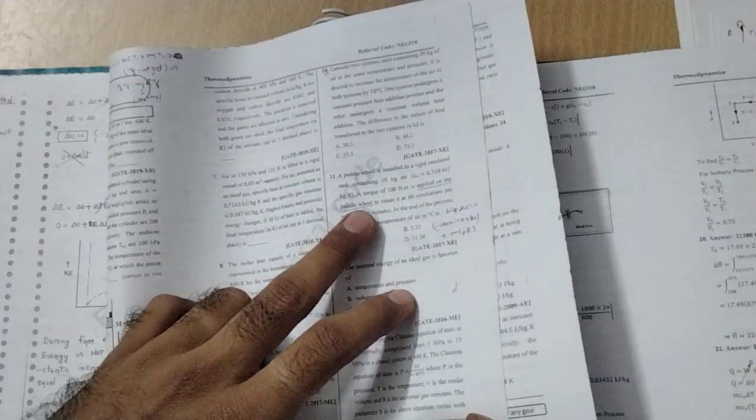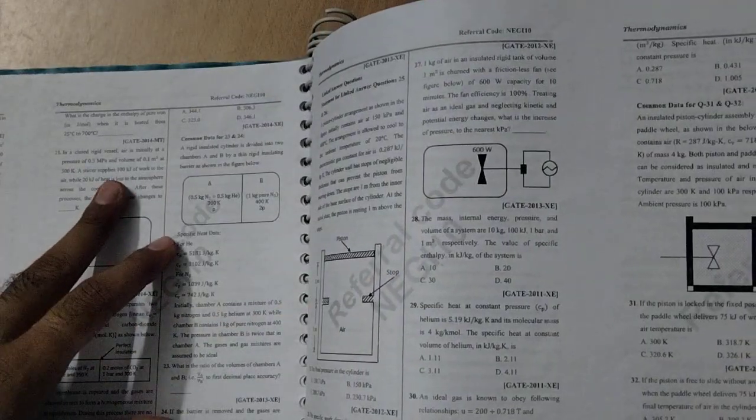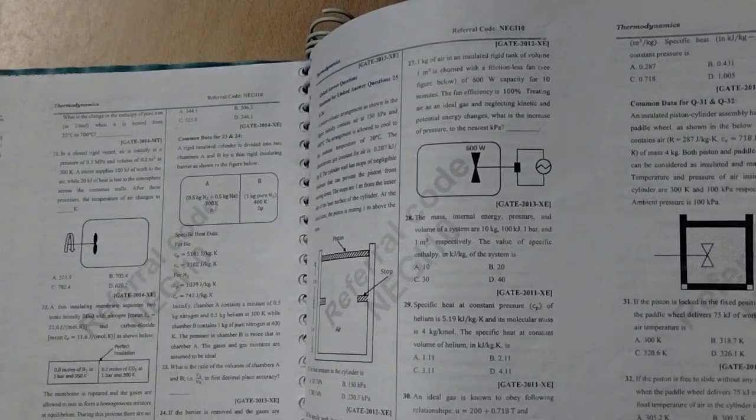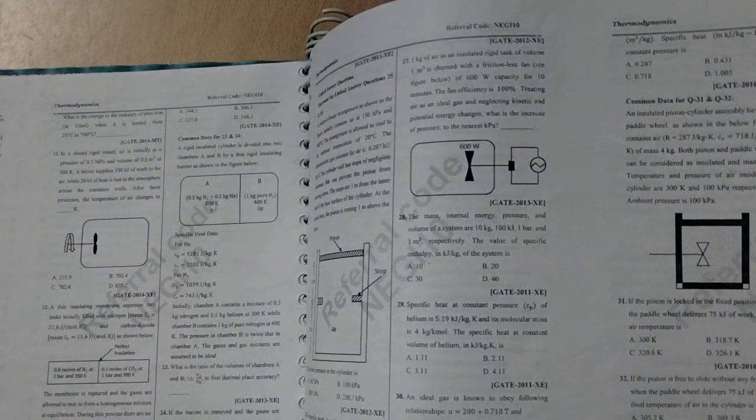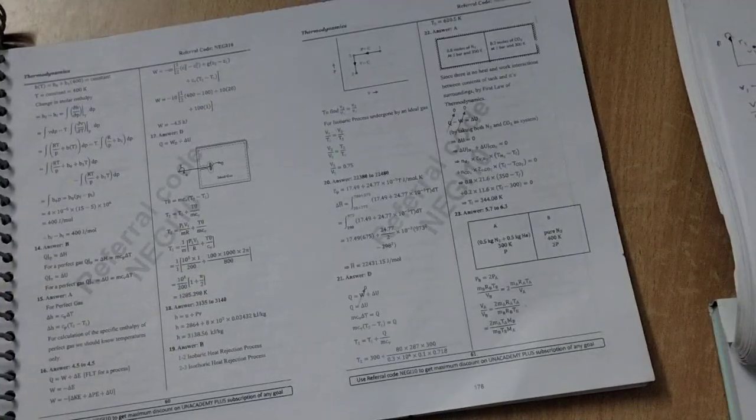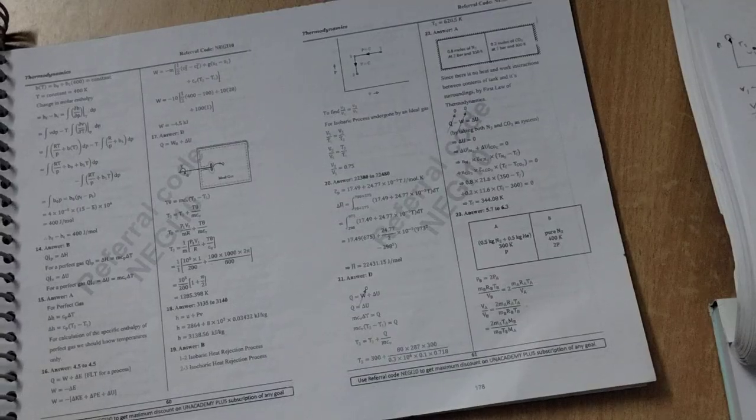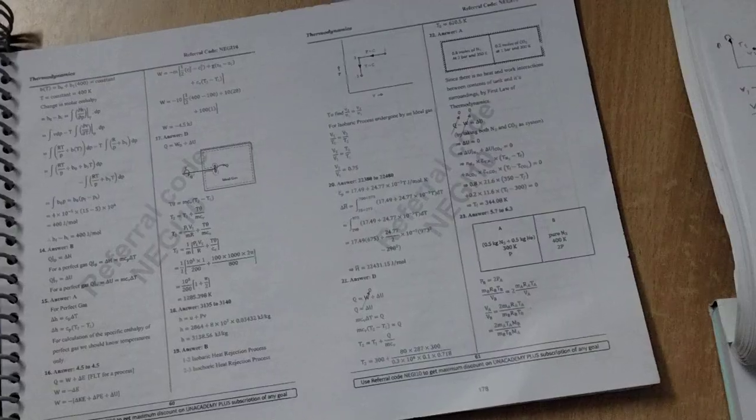Which one is the 11th one? You can see this one. In a parallel way this has been rotated, and in the same way here, as this has been rotating, it's been supplying 100 kilojoule of work. But anyway, I think you understood the concept. So we can go for the next one. I'll recheck this one and tell you.